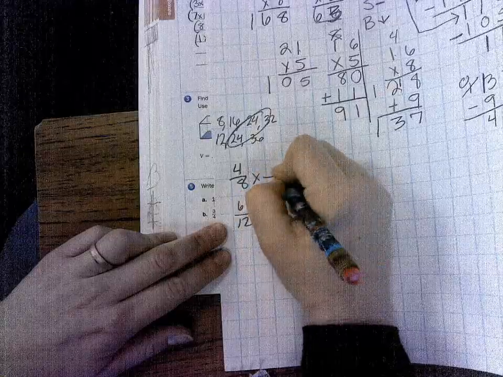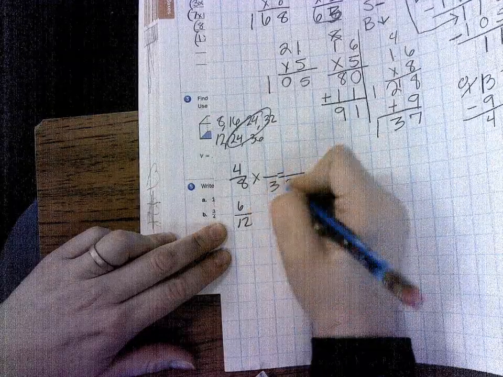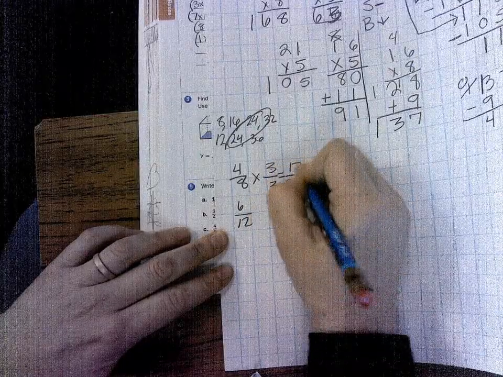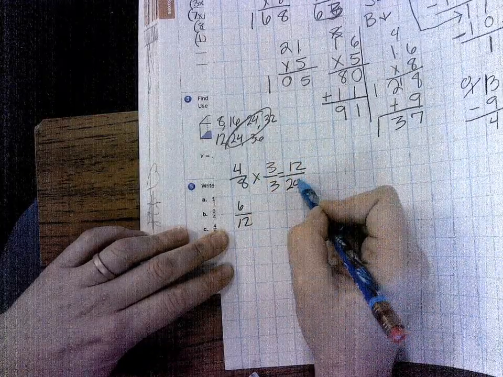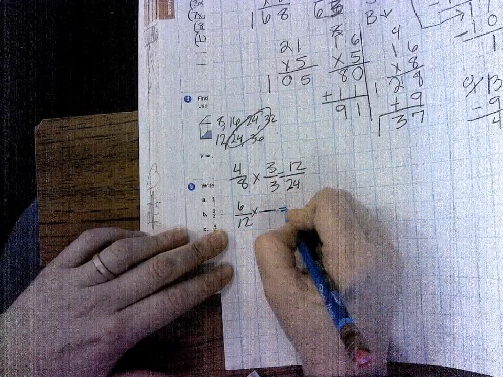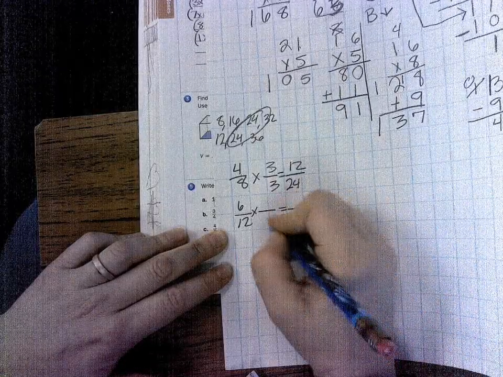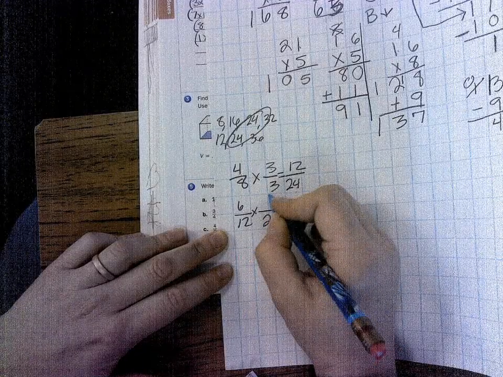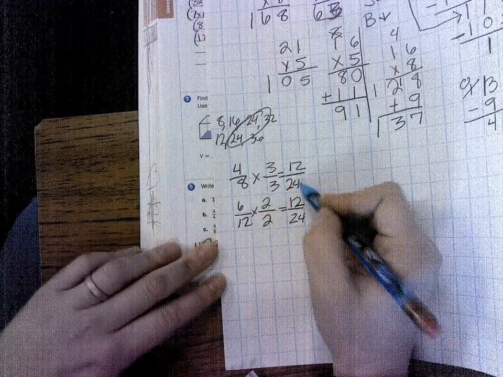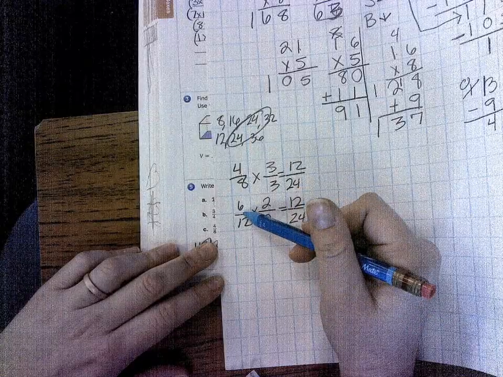So 4/8 times what gives you a denominator of 24? 8 times 3 is 24. So what I do to my denominator, I do to my numerator. 3 times 4 is 12. So 4/8 is the same as 12/24. Now what about 6/12? 6/12 times what gives you a denominator of 24? Well, I know that 12 times 2 is 24. What I do to the denominator, I do to the numerator. 6 times 2 is 12. Those are both equivalent to the same fraction. So even 4/8 and 6/12 are equivalent fractions.